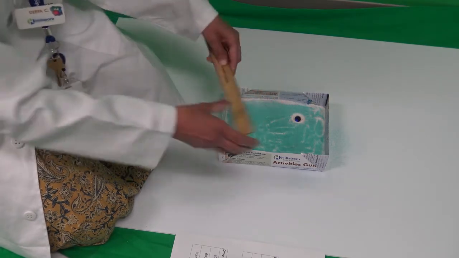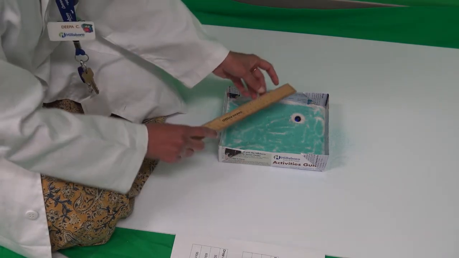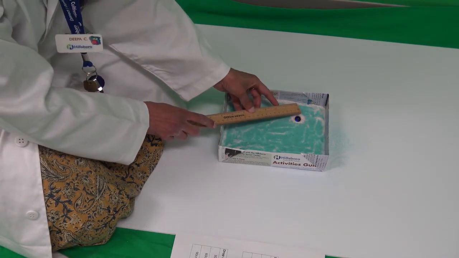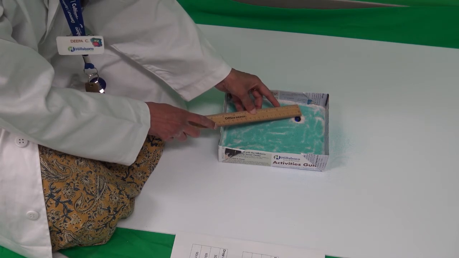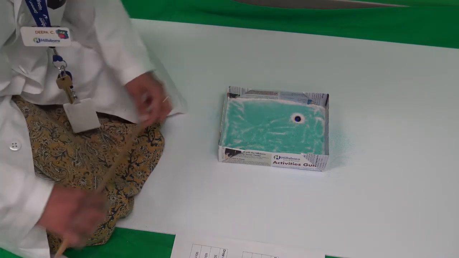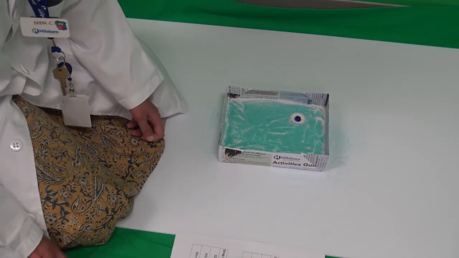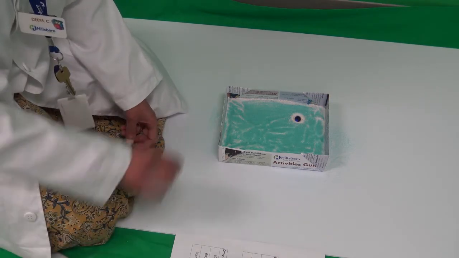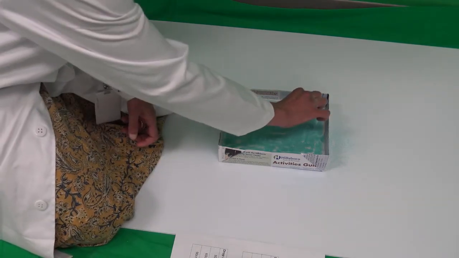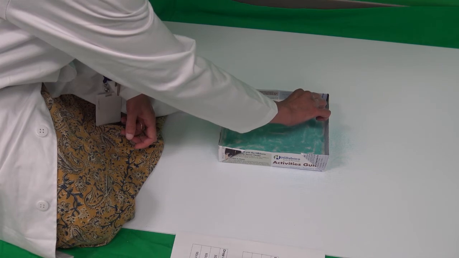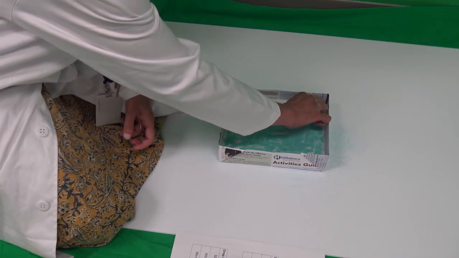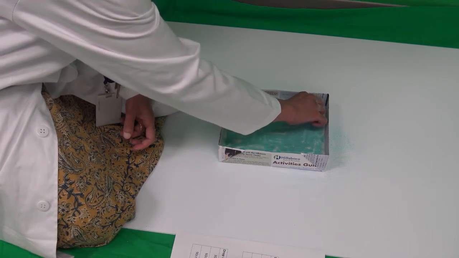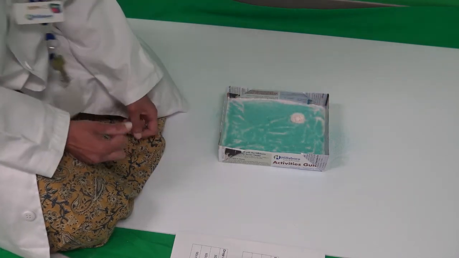Before you pull out the impactor, I would say measure the crater size, and then once you have your crater size measured, then you can pull out the impactor, because otherwise it distorts the size of the crater.